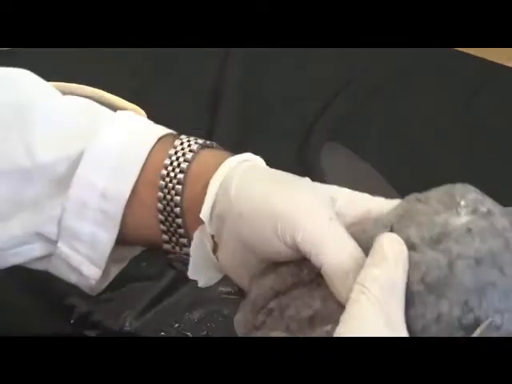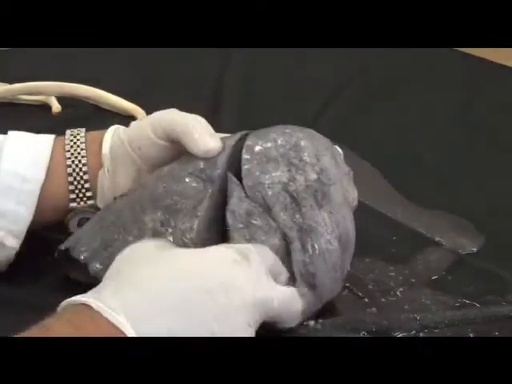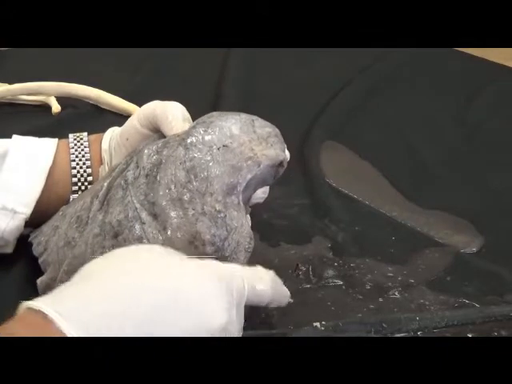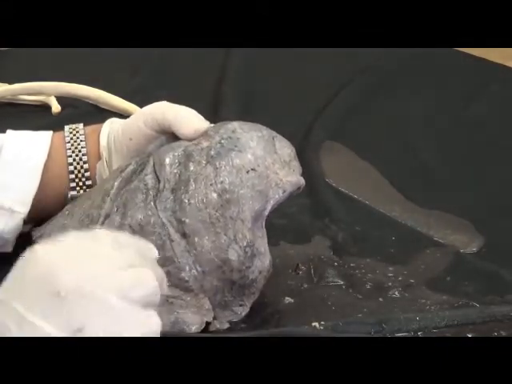But for the right lung, it has no lingula because it has a middle lobe. It has no cardiac notch in the anterior border. No cardiac notch in the anterior border, no lingula because it has the middle lobe.